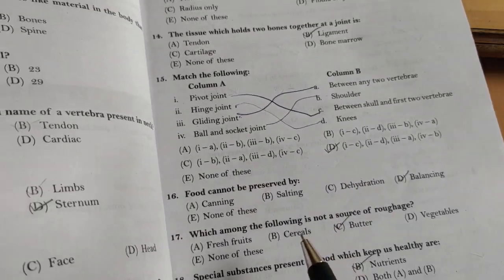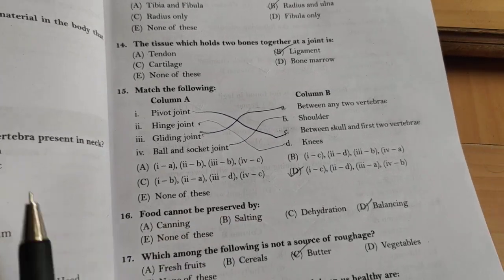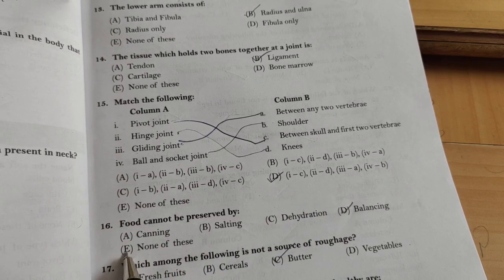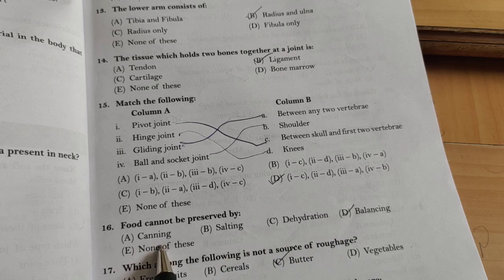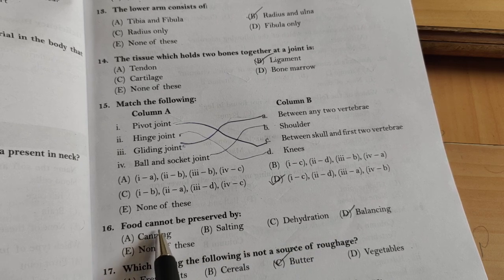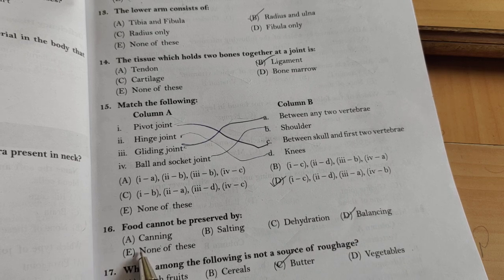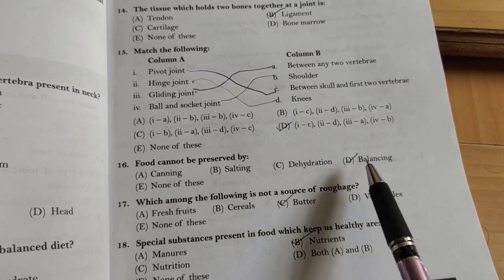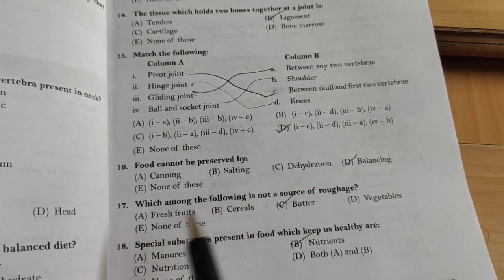Okay. Next, food cannot be preserved by. See, these are the methods of preservation of foods. In which method we cannot preserve the food? Options are canning, salting, dehydration, balancing, and none of this. Obviously, the answer is balancing. We cannot preserve the food by the method of balancing.